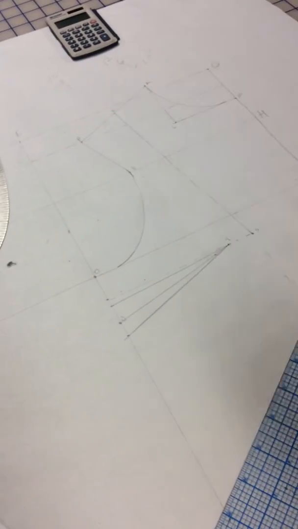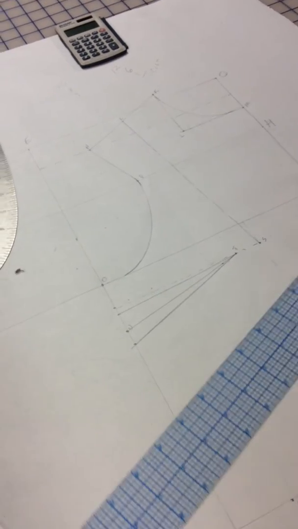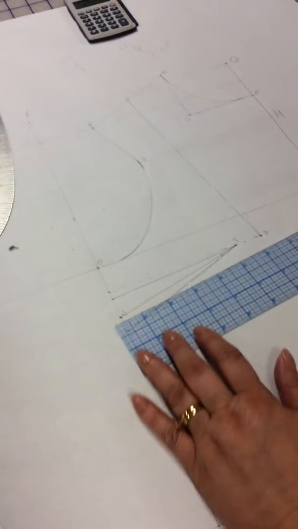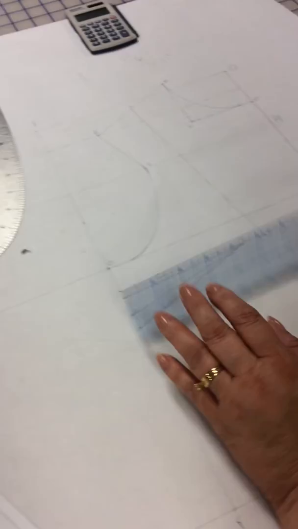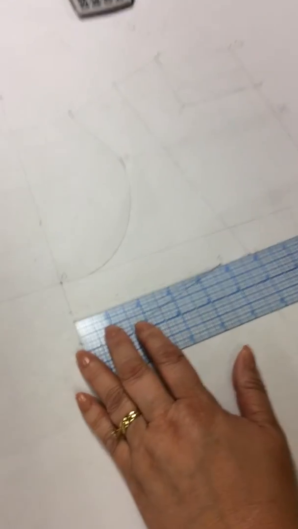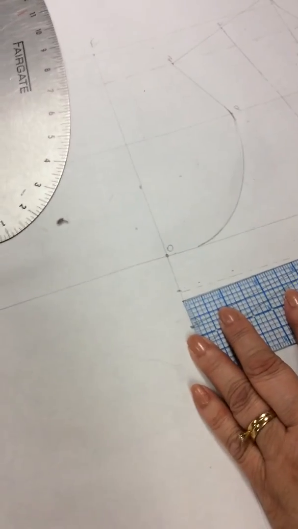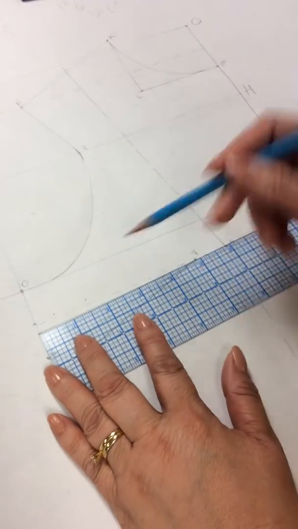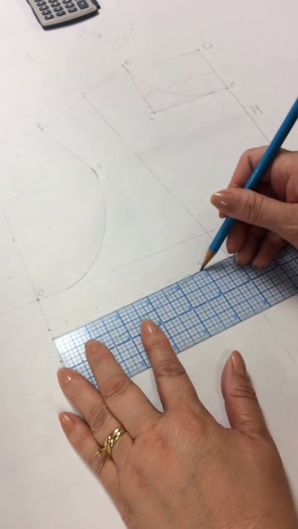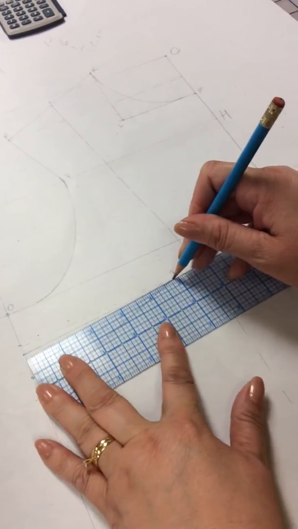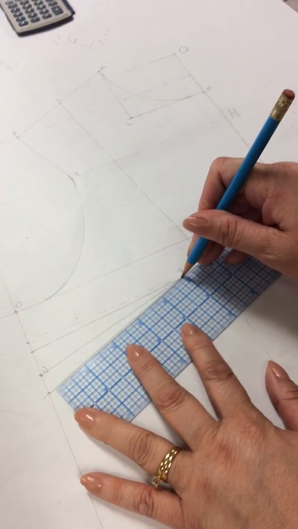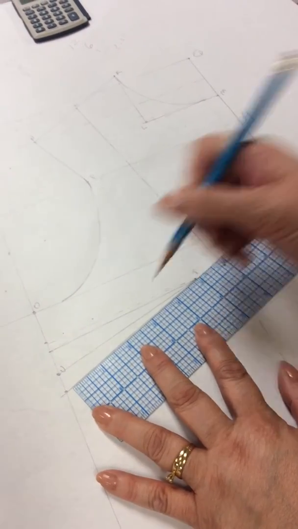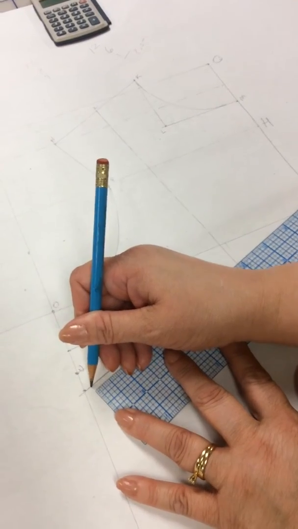Side seams says measure the length of the top line of the bust dart. Now we're measuring the top line of the bust dart, that T to U, not above the T, the first line above it. It looks like it is 4 7/8, and so I'm going to pivot this around and measure 4 7/8 on the bottom of that bottom dart line.